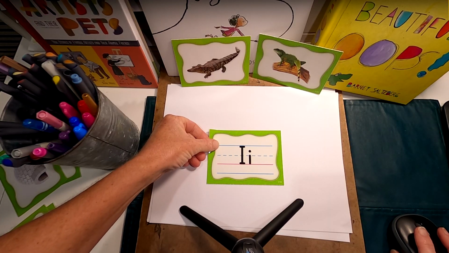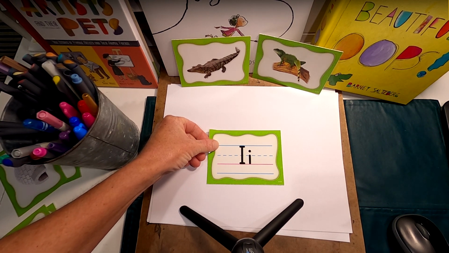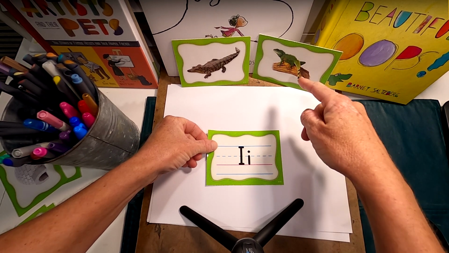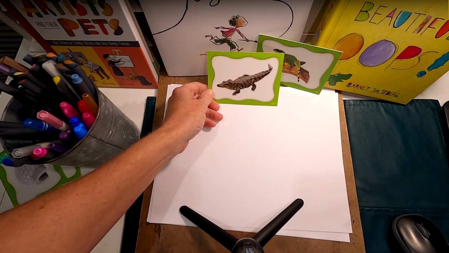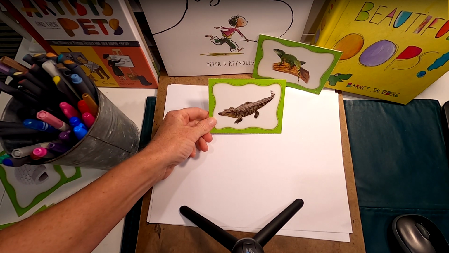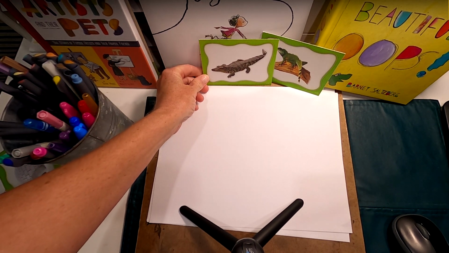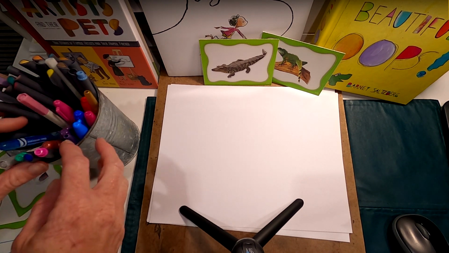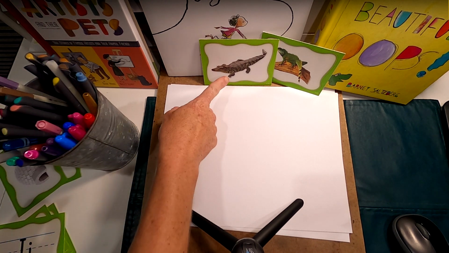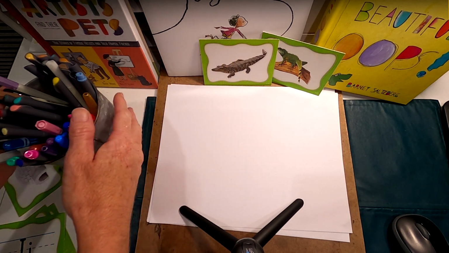All right, I'm going to switch this around so you can see my paper, and we're going to start drawing together. Hold on. All right, I have my workspace all set up. And we are going to do the I is for iguana in just a little bit. But first, I want to do a quick review of our alligator. The alligator I did with the kiddos quite a while back. I really like doing him every year. I think he's super fun because you really get a feeling for where all of these basic shapes are.